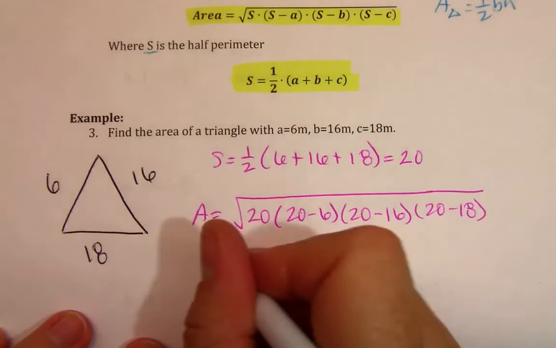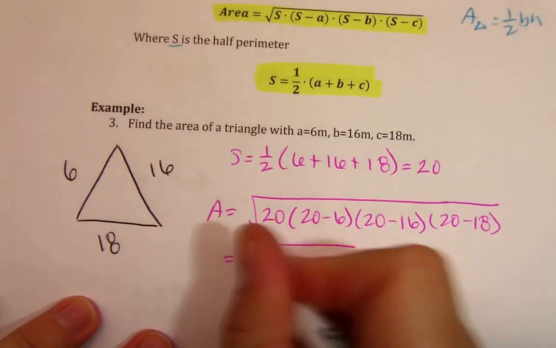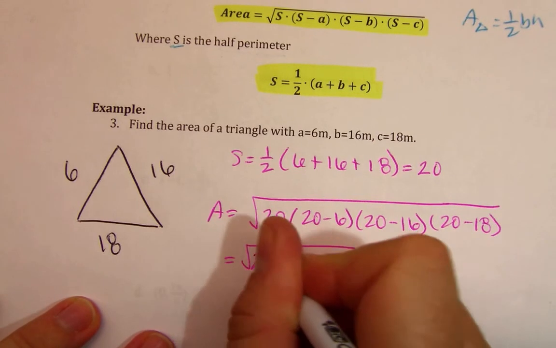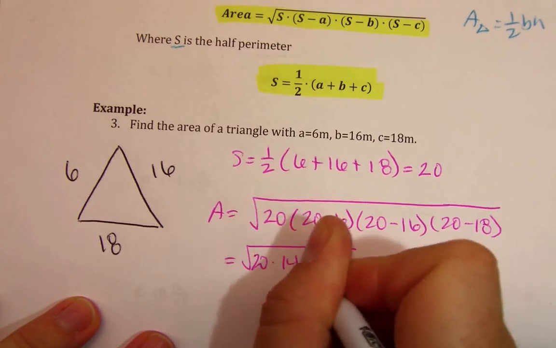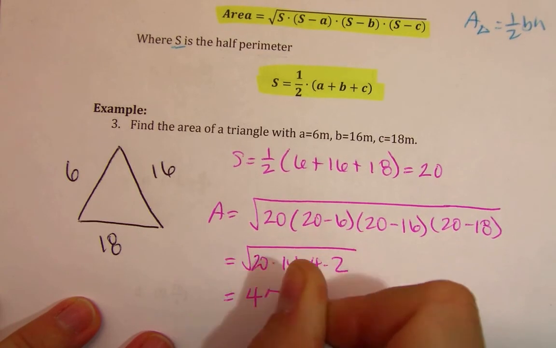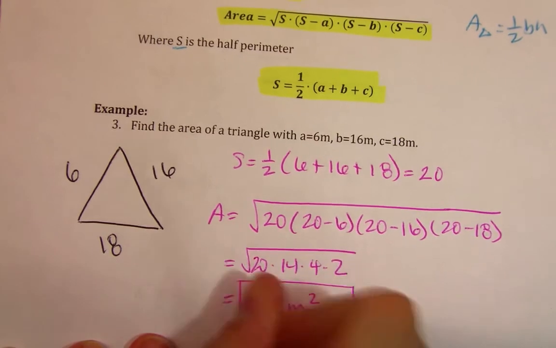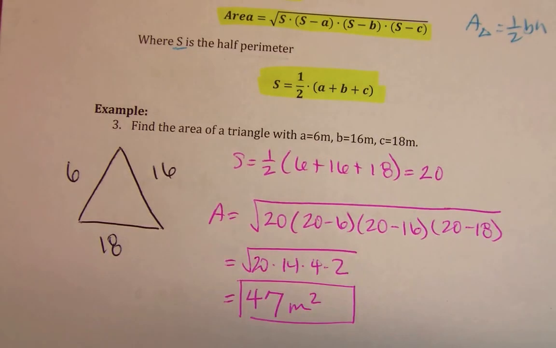When you multiply all those out, we have 20 times 14 times 4 times 2. And that gives us 47 meters squared. And that's our area. And that brings us to the end of section 2.